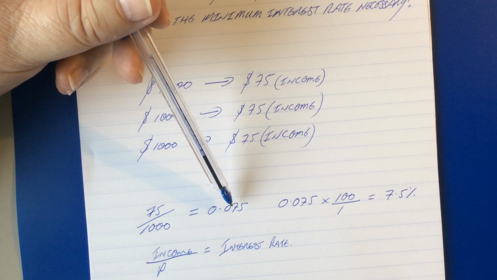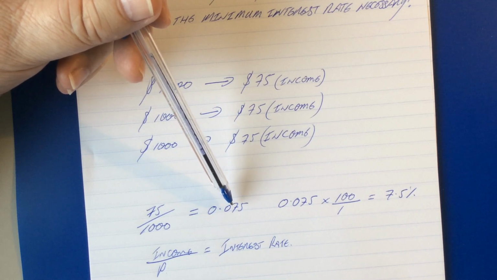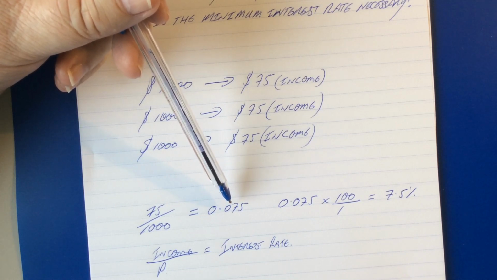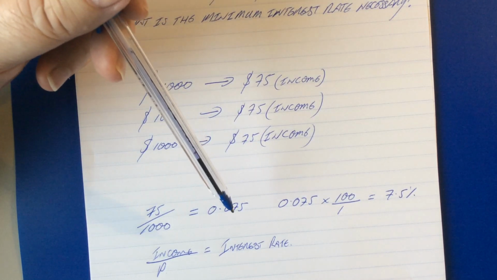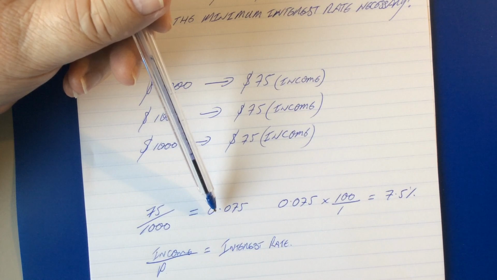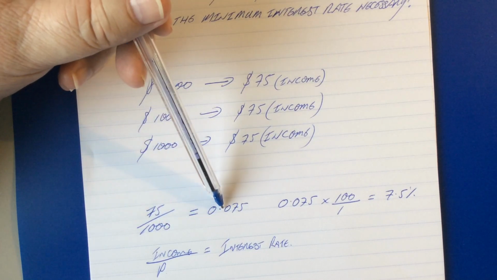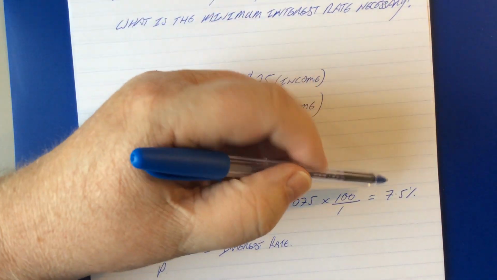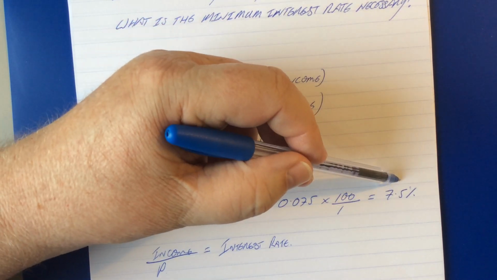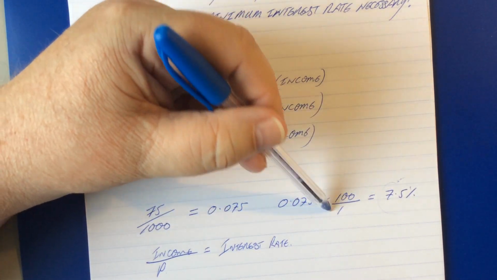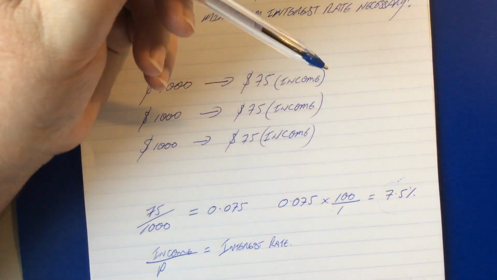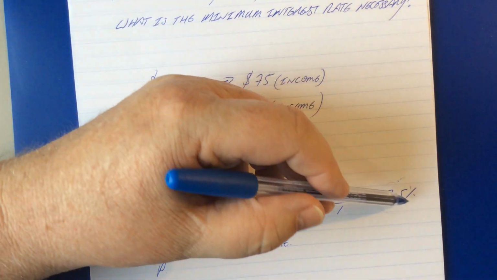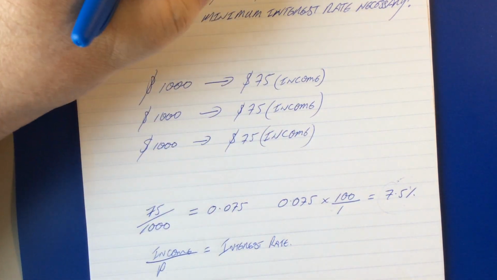You could probably do this on one of those calculators that you get at discount stores with the big buttons. It's very, very straightforward. So 75 over 1,000 equals 0.075. To turn that into a percentage, we simply multiply it by 100 over 1. Decimal to percentage. There we go. And the answer is 7.5%.